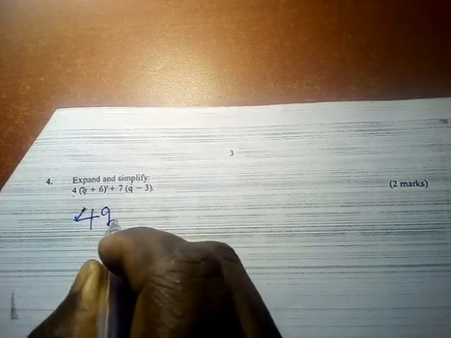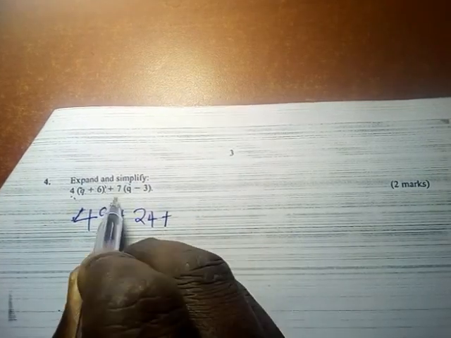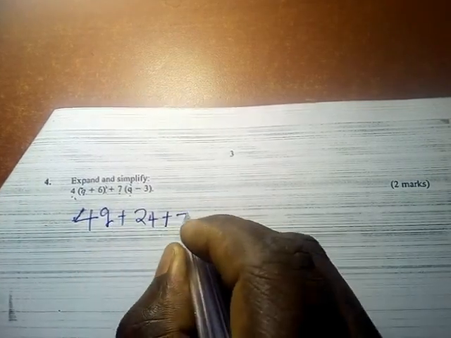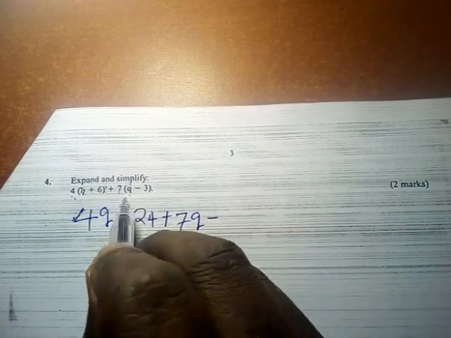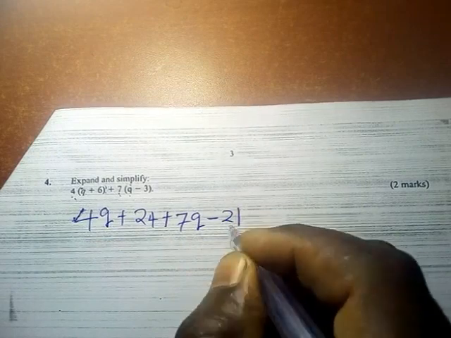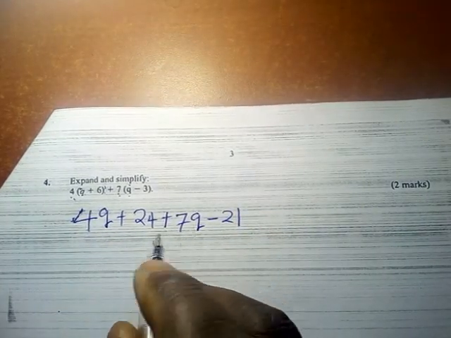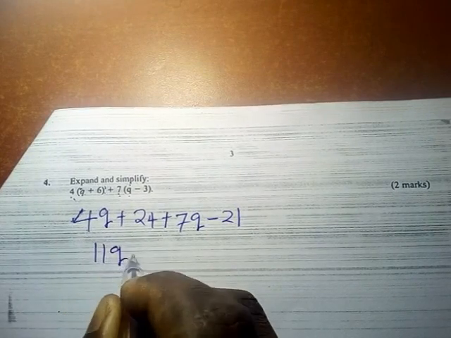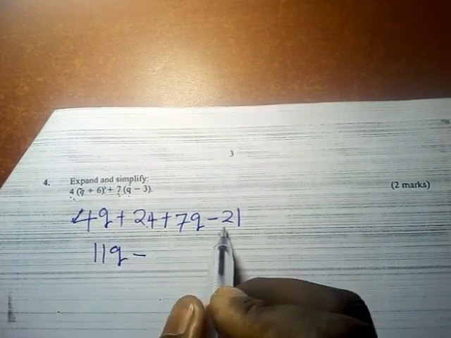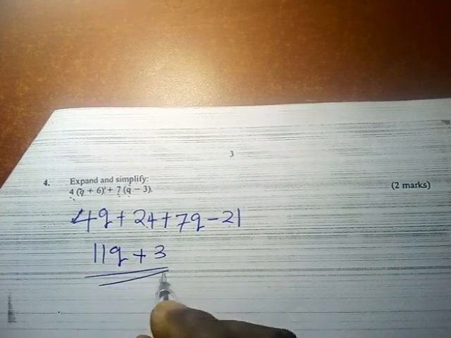Expand and simplify. So let us expand 4 times q, that is 4q, plus 4 times 6, 24, plus 7 times q, 7q, 7 times negative 3, negative 21. Like terms together, we will have 4q plus 7q, 11q, 24 minus 21, that is plus 3. It's very simple.